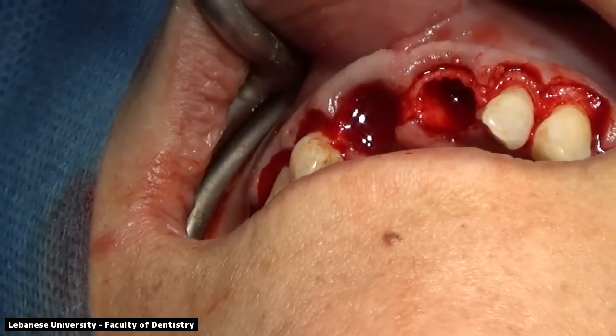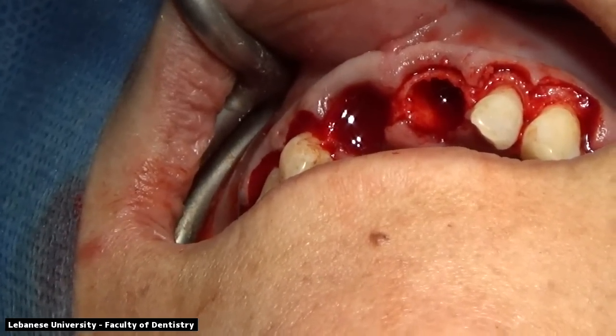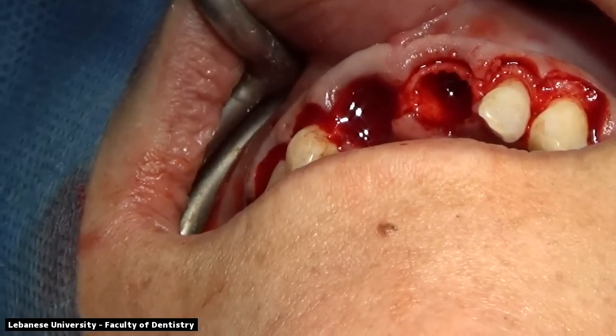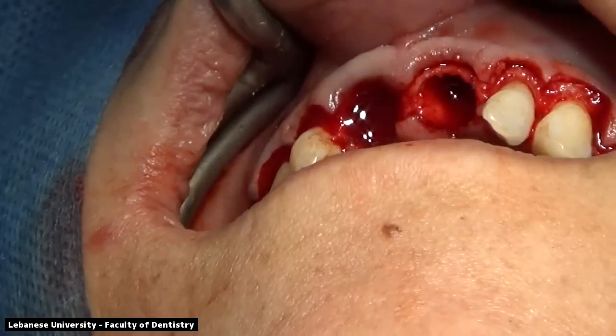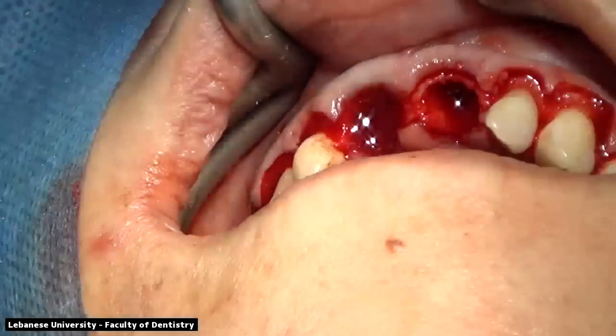Dr. Susanna, if you can show us the remaining roots, just use a plier and remove one of the remaining roots and just show it on the camera, please.